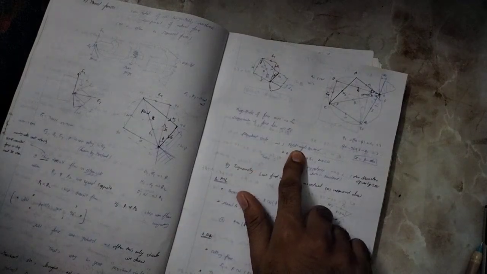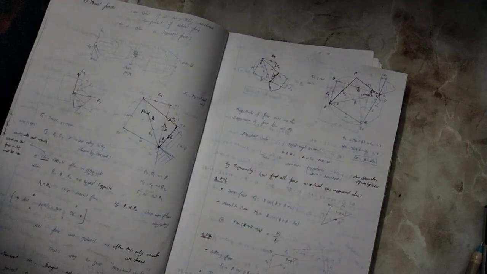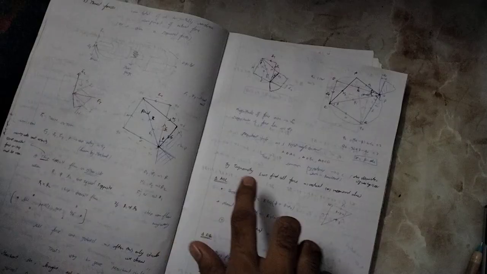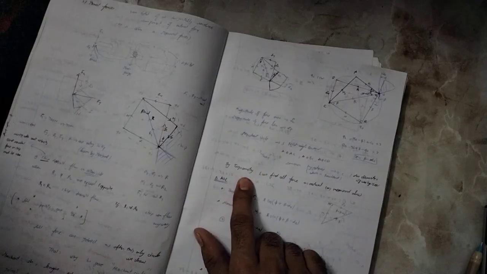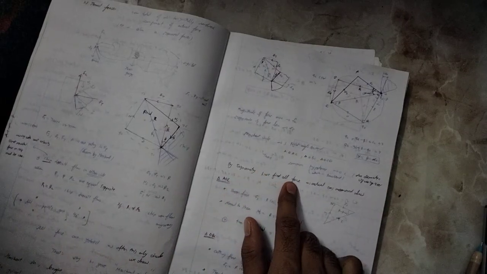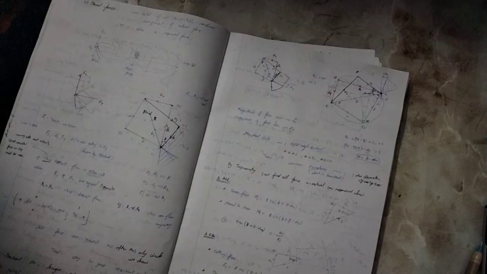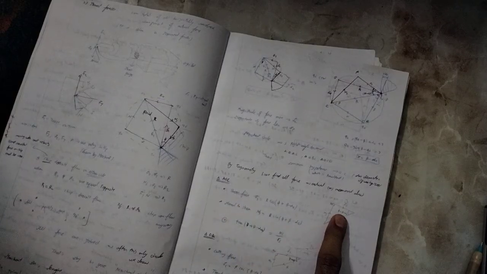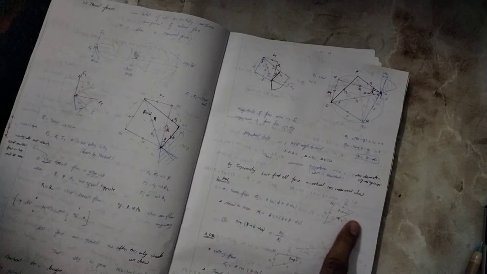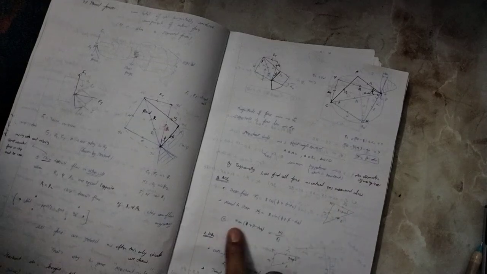Next, the Merchant circle and here a right angle triangle. By trigonometry we find all the forces, actual and measured. You can see the shear force Fs, with theta plus beta, this is the radius R. You can calculate the normal force.